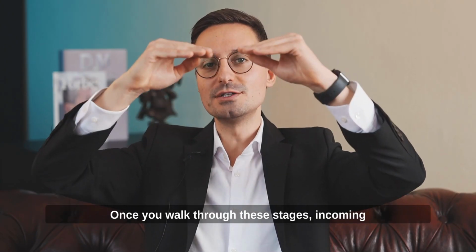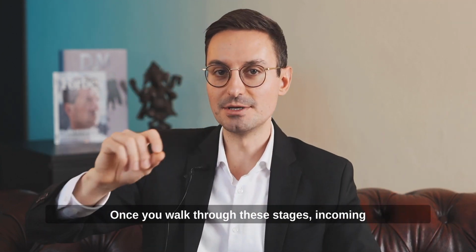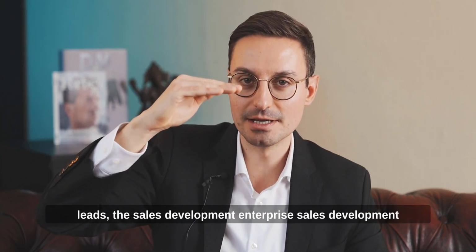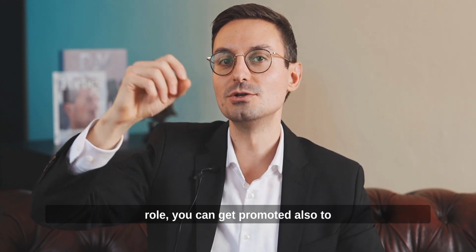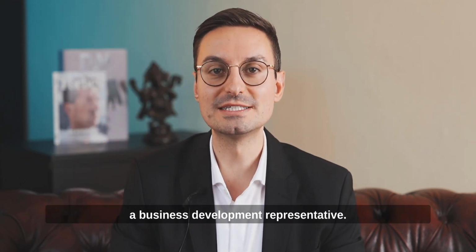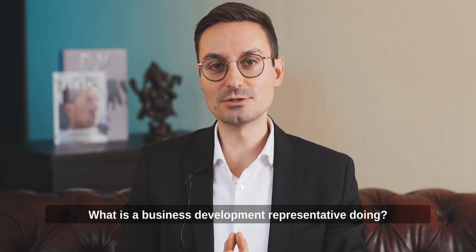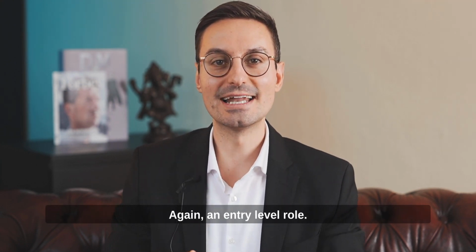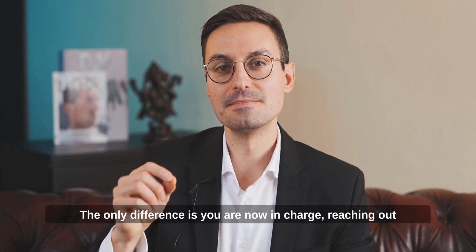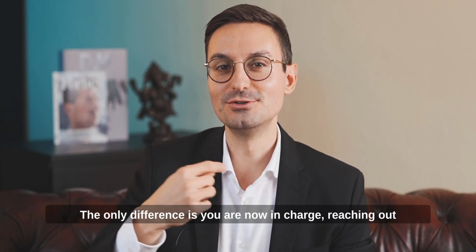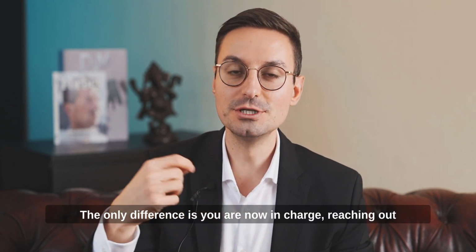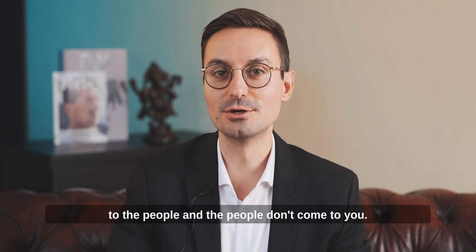Once you walked through these stages, incoming leads, the sales development, enterprise sales development role, you can get promoted also to a business development representative. What is a business development representative doing? Again, an entry-level role. The only difference is you are now in charge reaching out to the people and the people don't come to you.